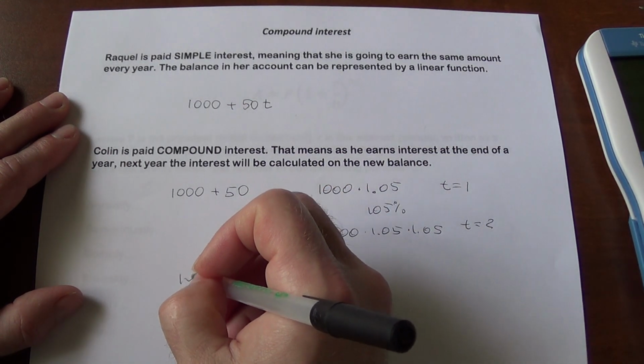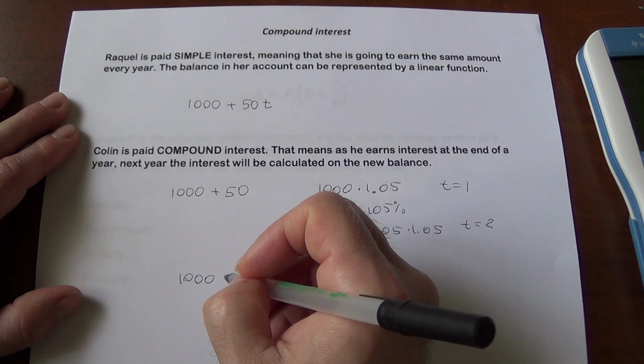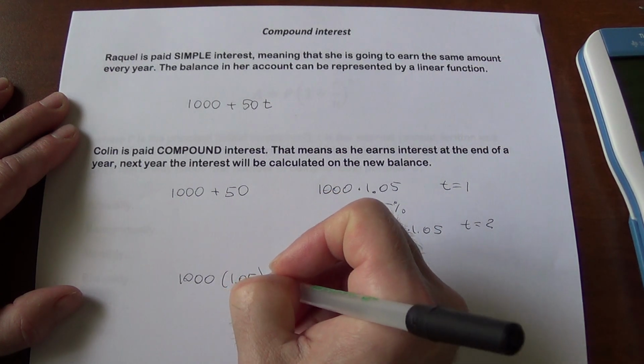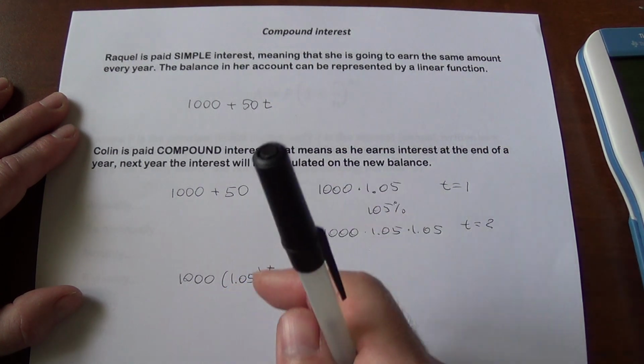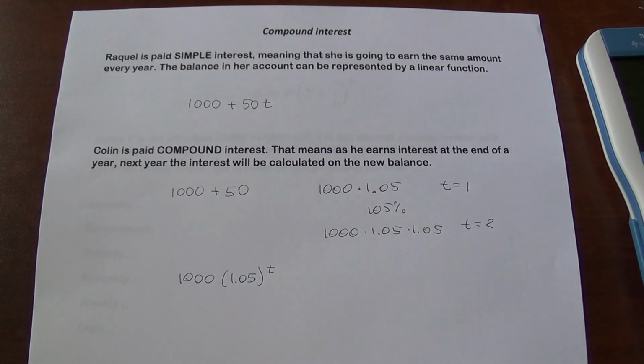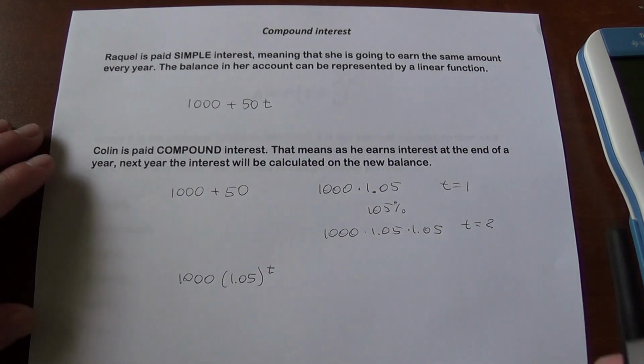So his formula can be written as 1,000 times 1.05 to the power t, which is the time, the number of years, and that is an exponential expression.